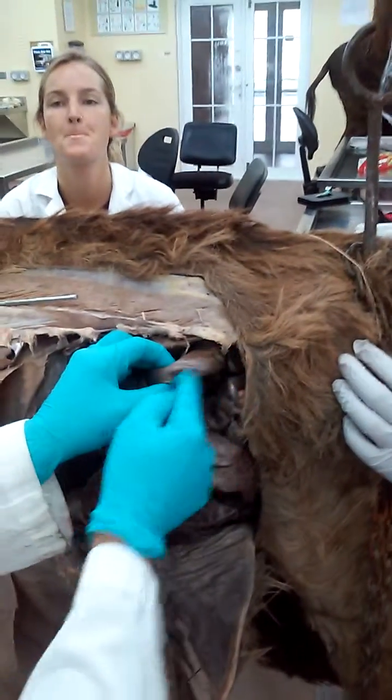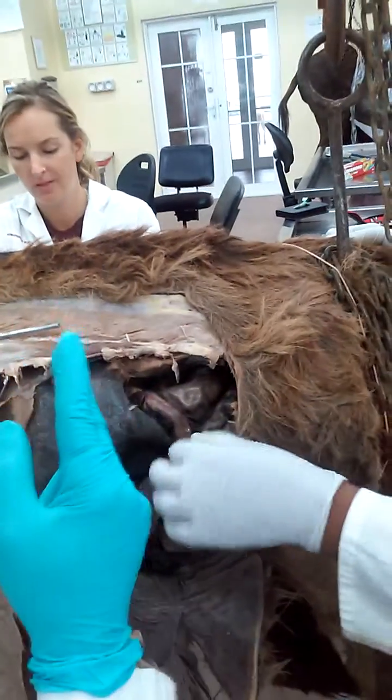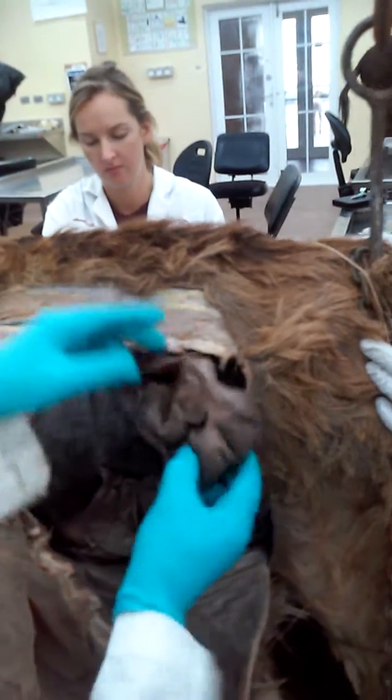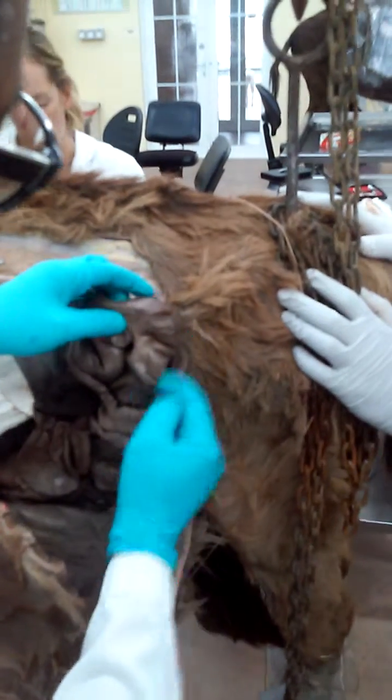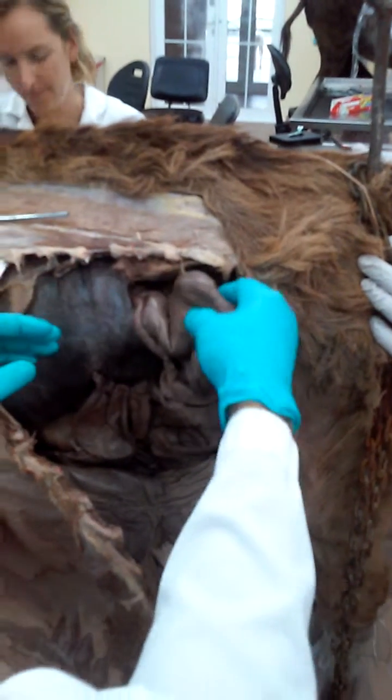And then, of course, you can feel the haustra because there are how many taeniae coli? 2. Therefore, with 2 taeniae coli, haustration will take place. See that? You can see the haustra there. Taeniae coli and then 1 there. You can feel them.